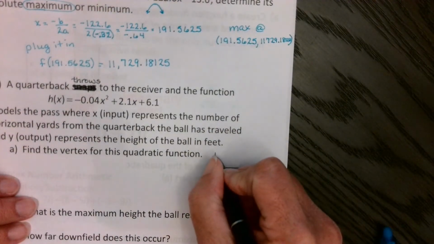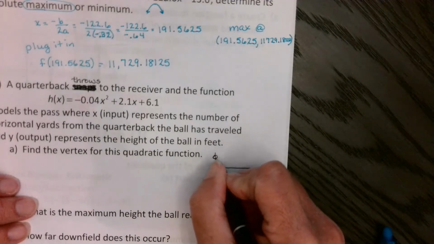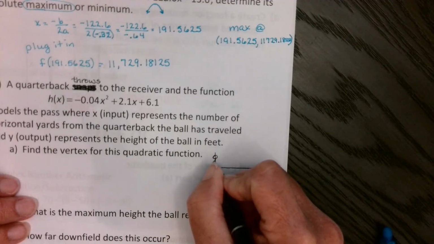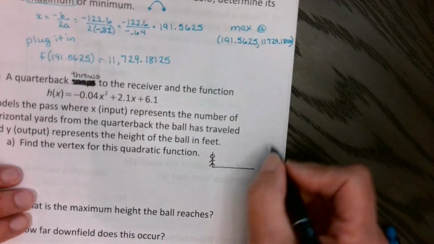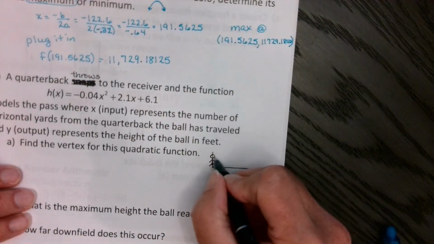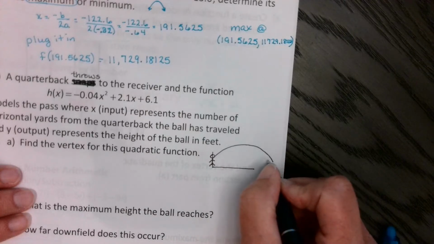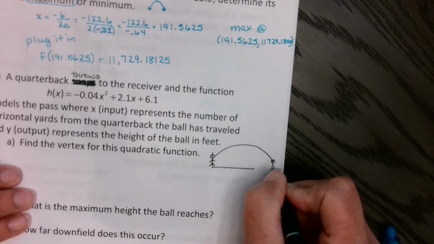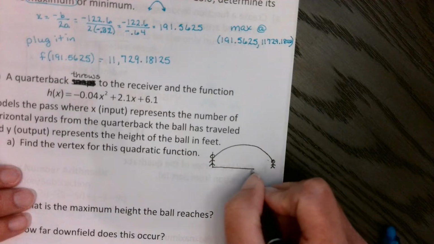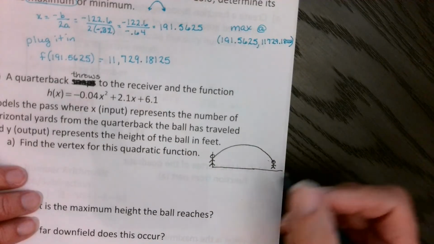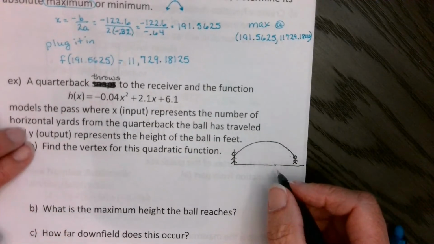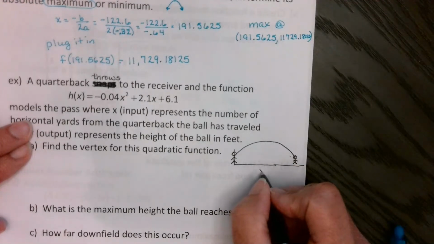We got our quarterback right here. There's my great stick figure. We got a receiver somewhere down here. He throws the ball and it looks like this, right? All right, so let's say we are receivers right here. X is our horizontal yards.